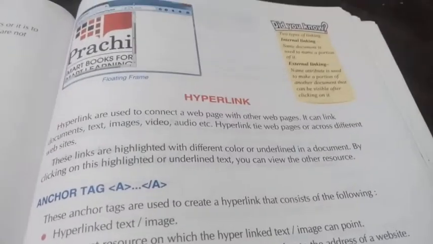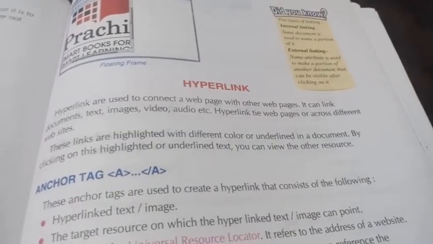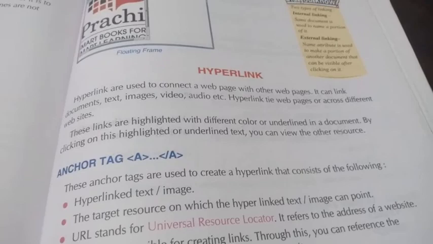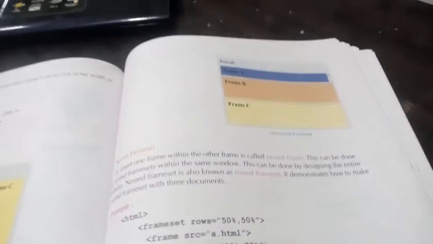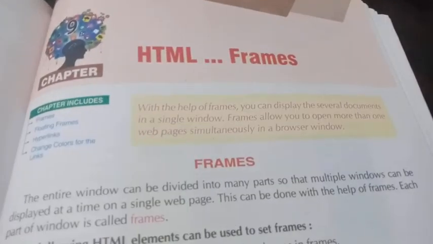So, in previous chapters, we have discussed about frames. So, we will continue this chapter, and the topic is hyperlink. So, we take a look at the previous contents. So, here we have HTML frames. So, why do we use HTML frames?